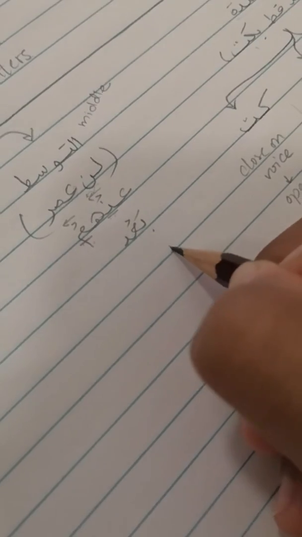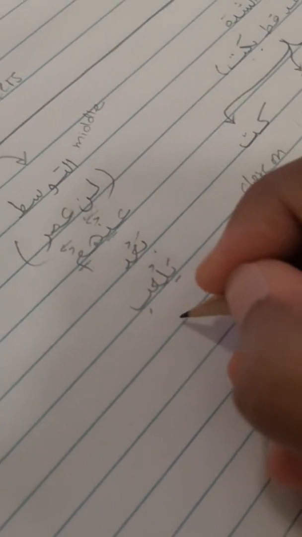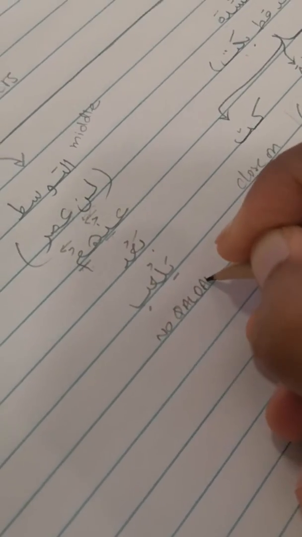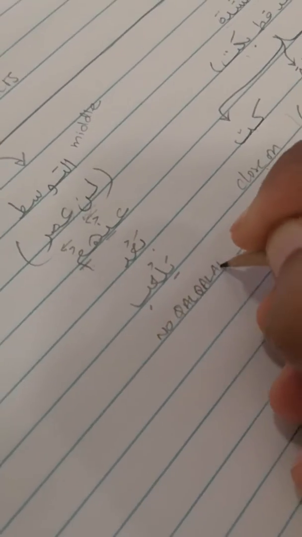Other examples are ba'da, yal'ab. Just a reminder that there will be no qalqala here.